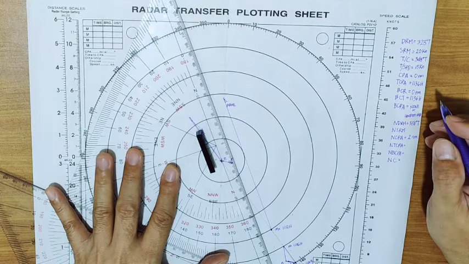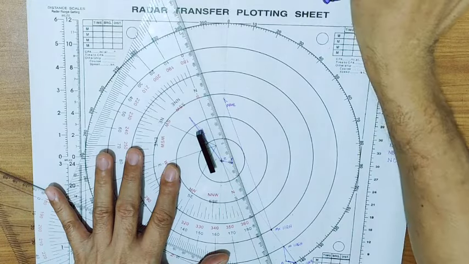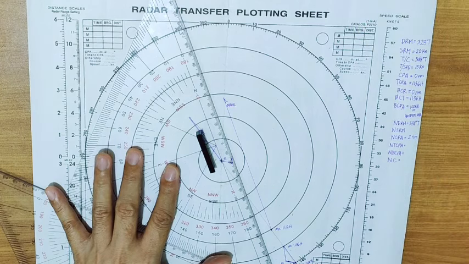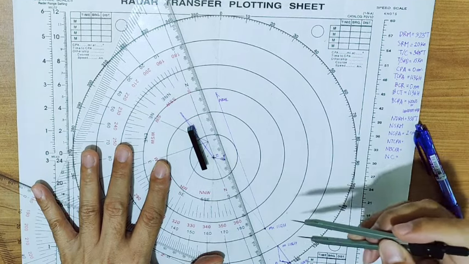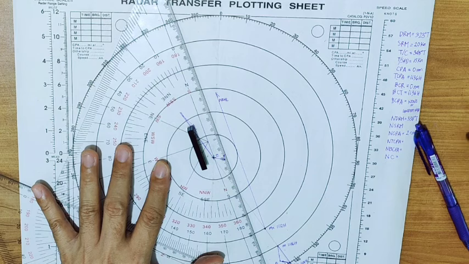Or you can write 337.9. But never mind, what is 0.1? Then the new SRM will be measured later.